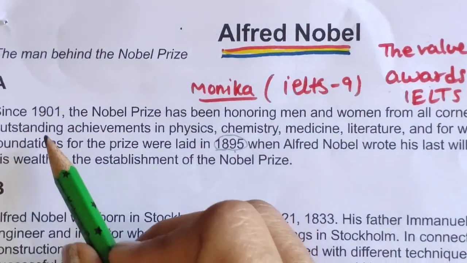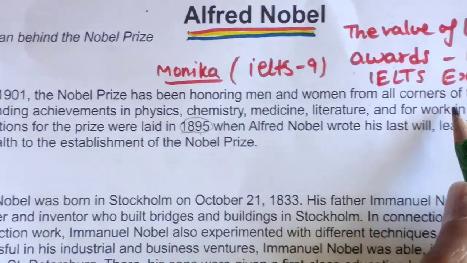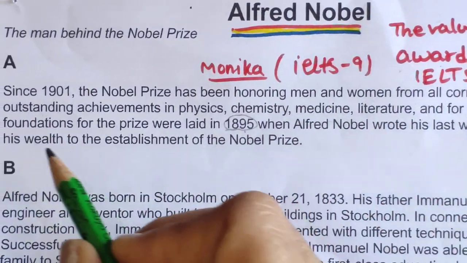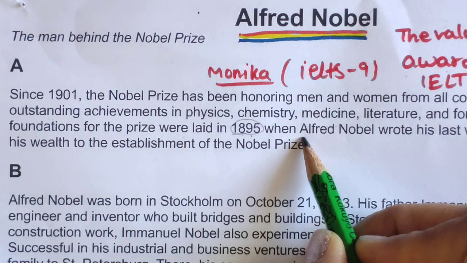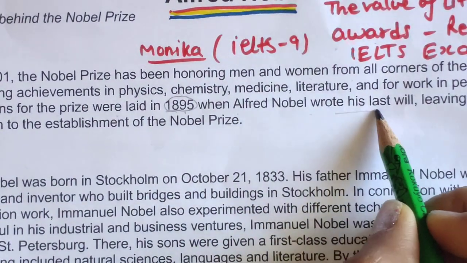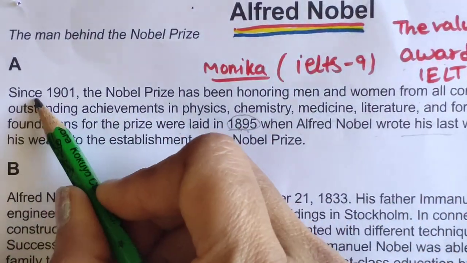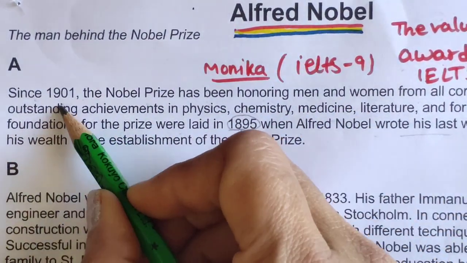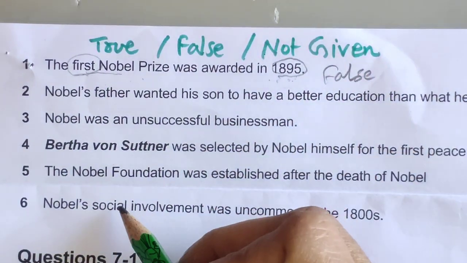Okay, since 1901 the Nobel Prize has been honoring men and women from all over the globe for outstanding achievement in physics and all. The foundations for the prize were laid in 1895, and Nobel wrote his last will. Here they are talking about the foundation, not the prize. Since 1901 the Nobel Prize has been honoring men, so since 1901, not 1895. So the answer is false.